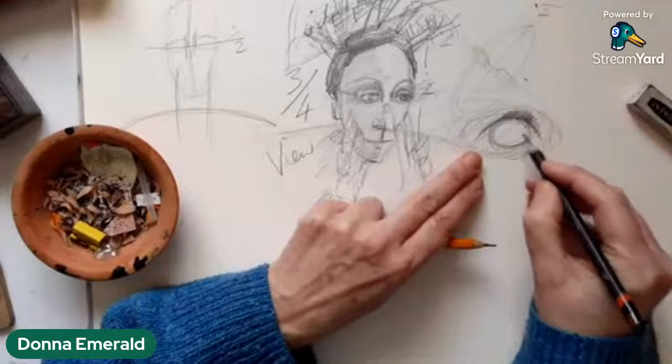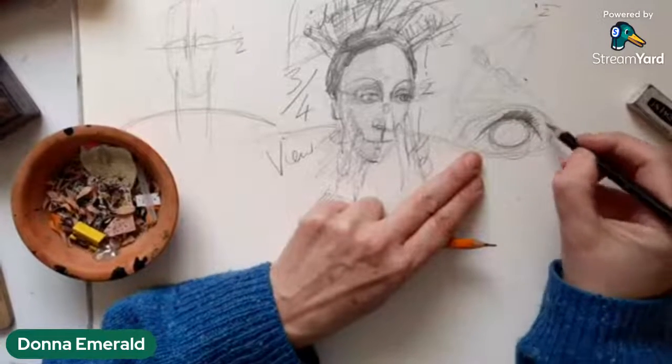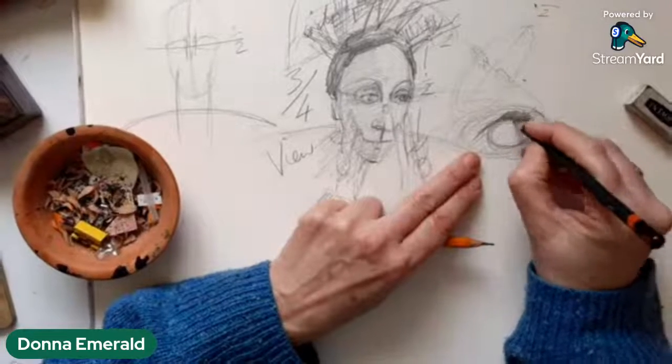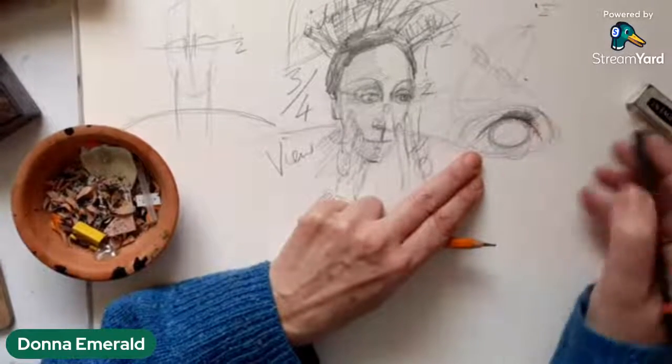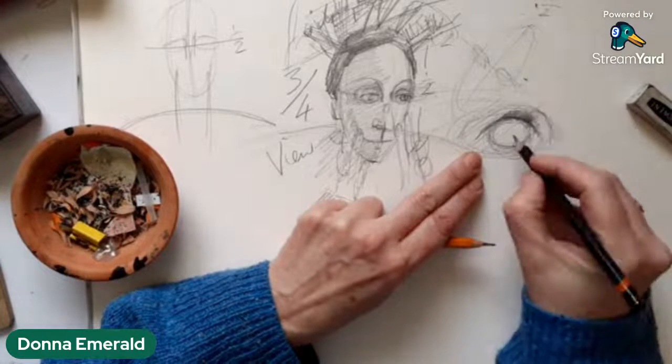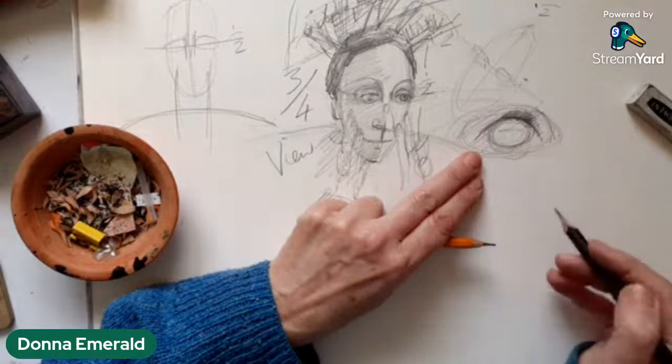Because that's the eye socket, isn't it, when you think about it? So in the eye socket, there's that very deep depth. It's around the eyeball, isn't it? And then there's the eyelid, you see.